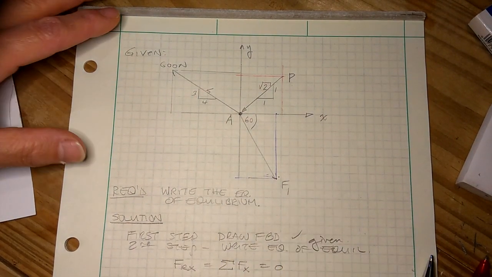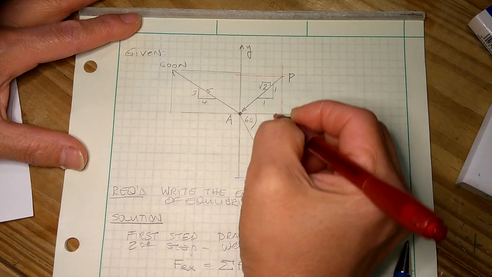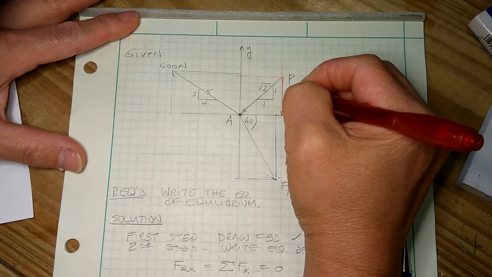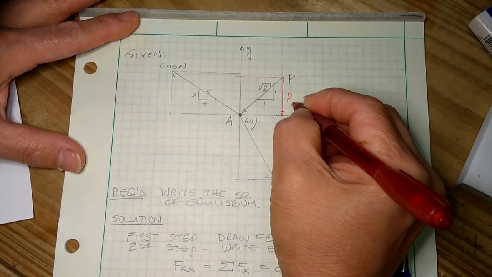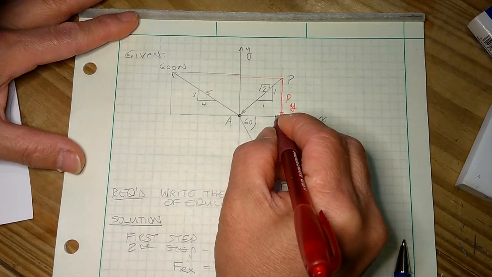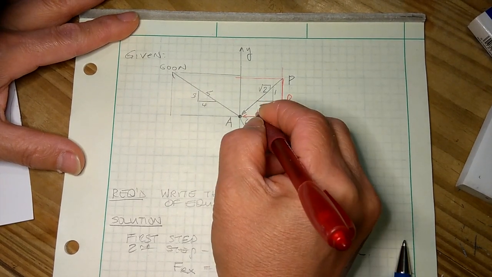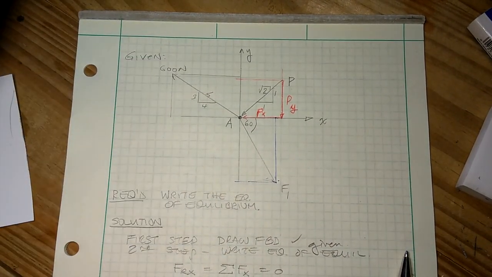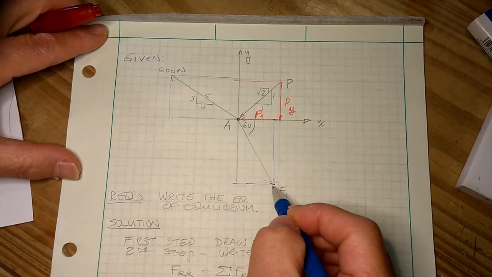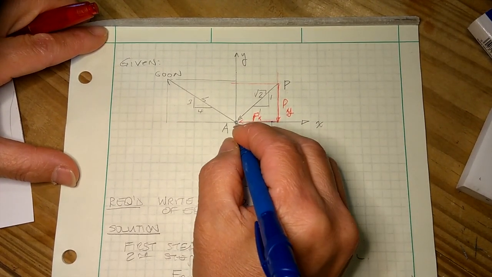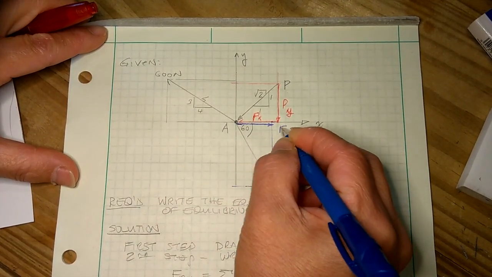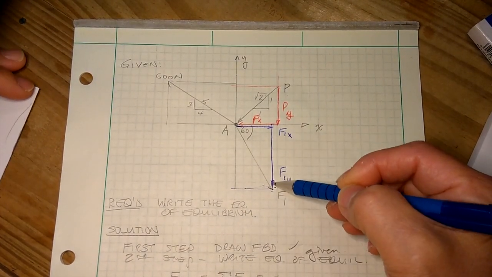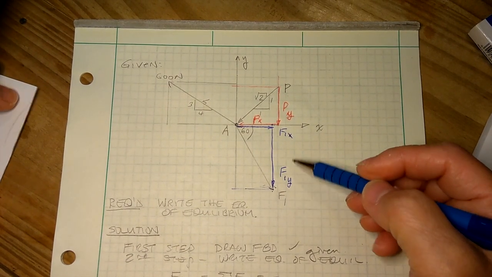So I have these parallelograms, and I know that this would be my Py. I'm sorry, this would be my Py, and this force would be my Px. I know that for this, that would be my F1x. And this component here would be my F1y.